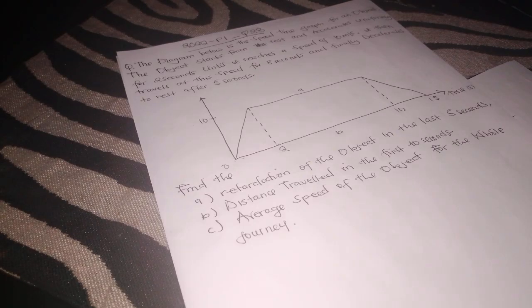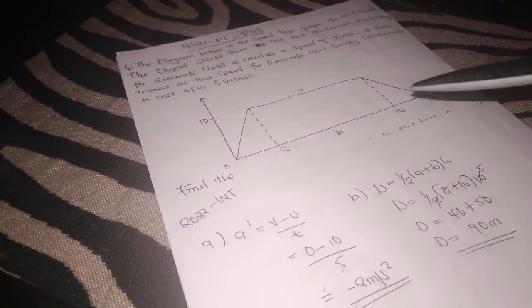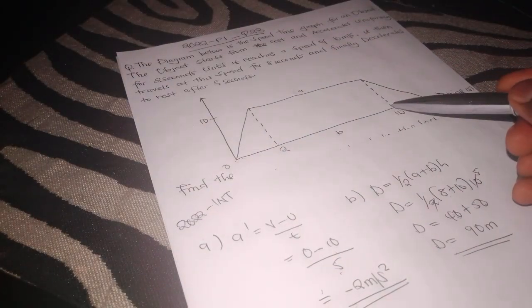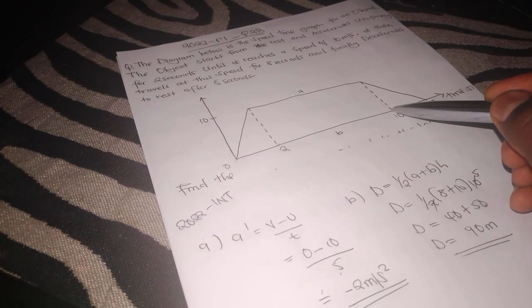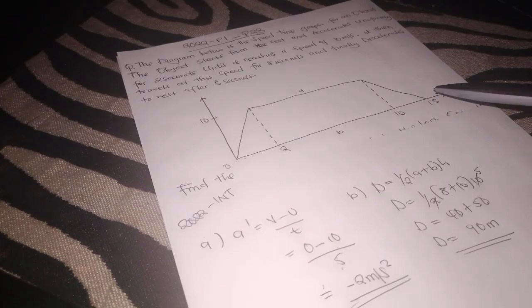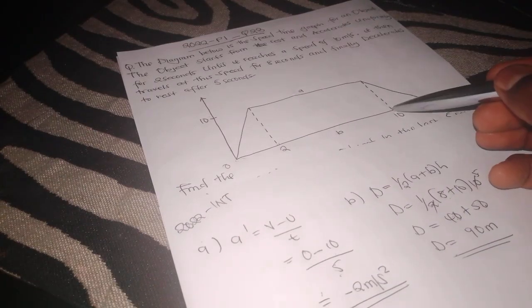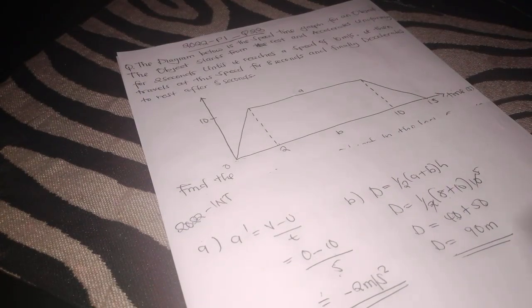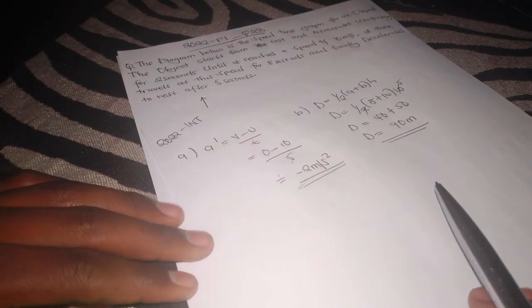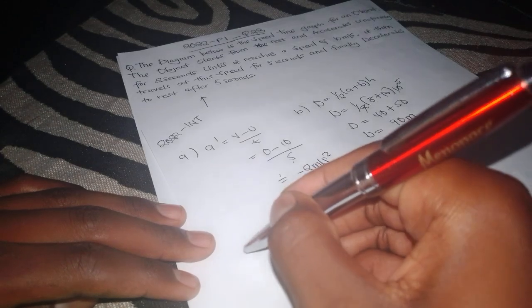Remember, we have just calculated the distance from here to there, so we have to calculate the distance from here to there as well, so that we get the total distance for the whole journey. So this is a triangle.